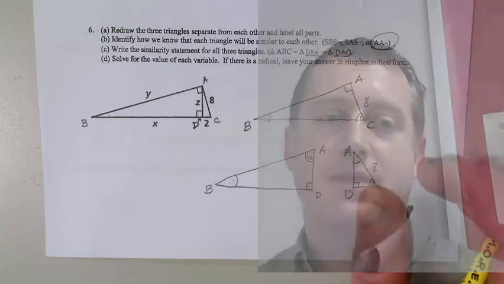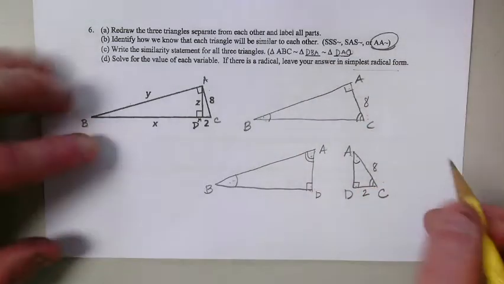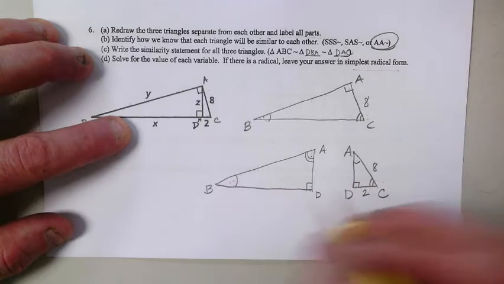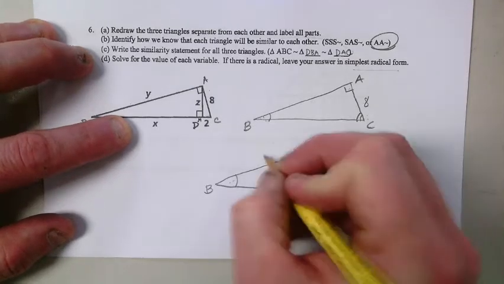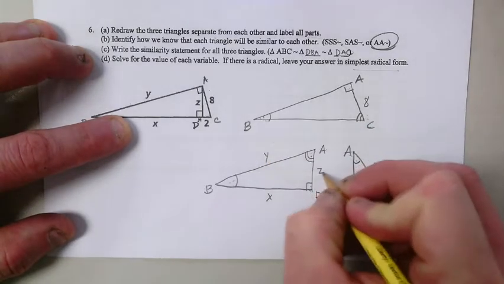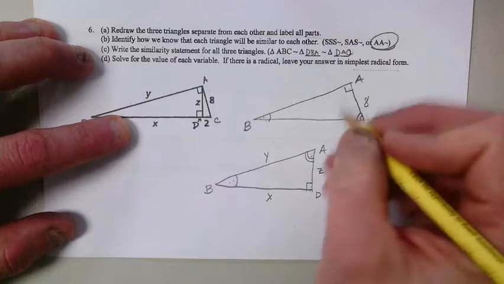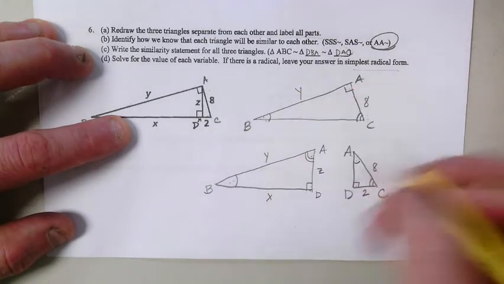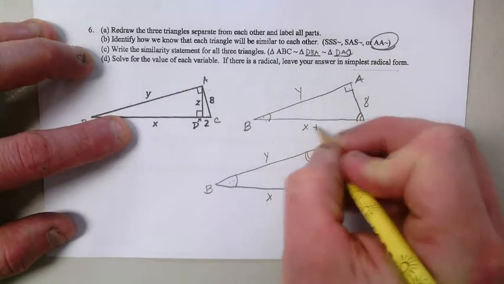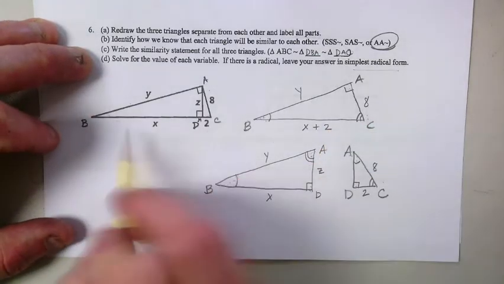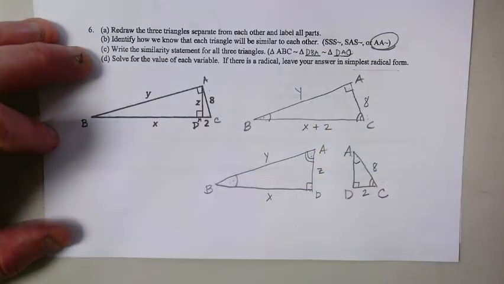So to finish up the problem, I'm going to put down that this length right here is x, this one's y, and this one's z. And I'm going to put that this length is y, and that this one is x plus 2. We're adding the two segments together to get the full length right there.